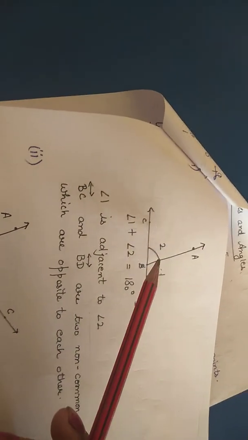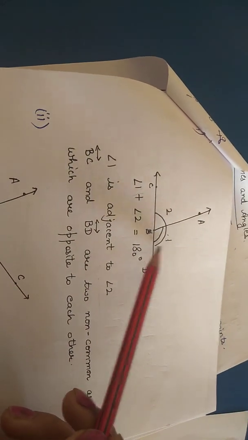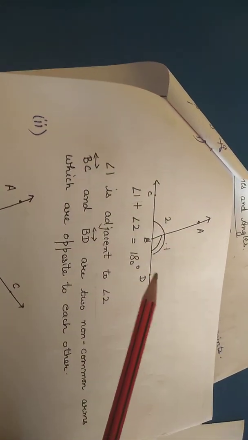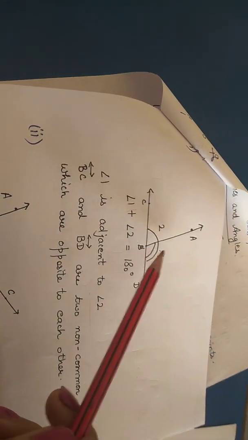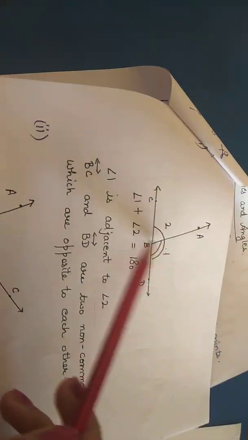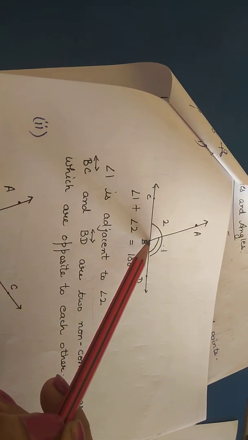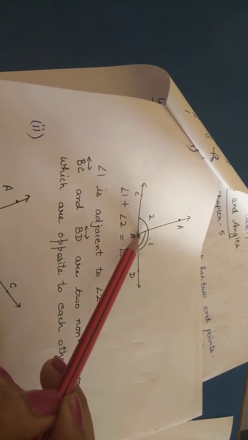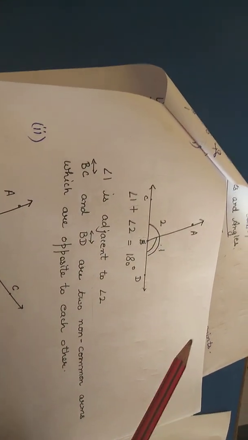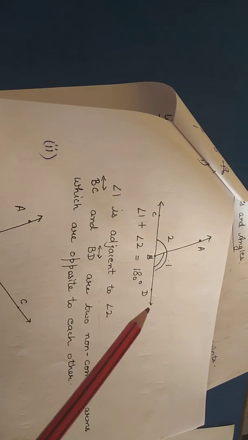Now see, here I have drawn a beautiful figure. This is angle 1 and this is angle 2. Angle 1 and angle 2 have a common arm AB, and they lie on the common vertex B, because vertex B is common. Done. So that means angle 1 and angle 2 are adjacent angles.